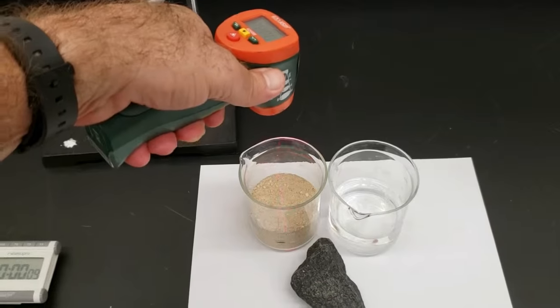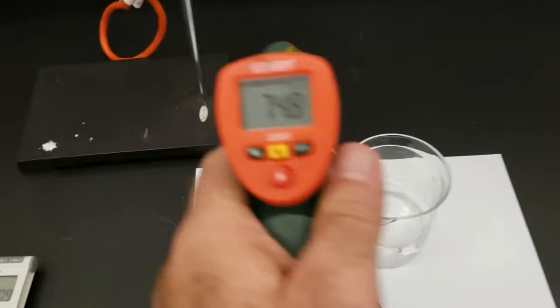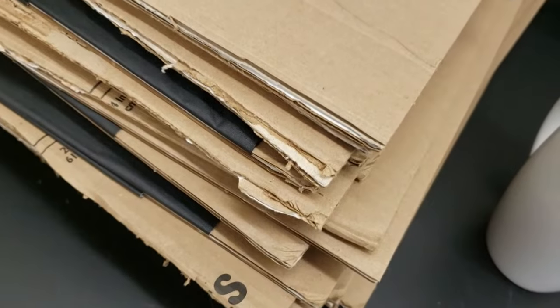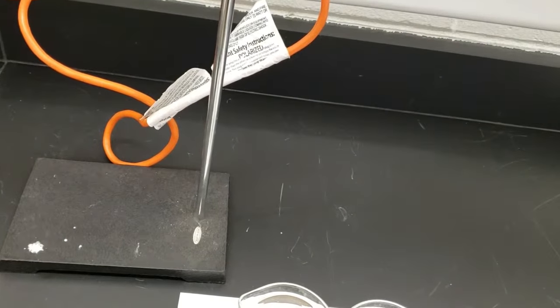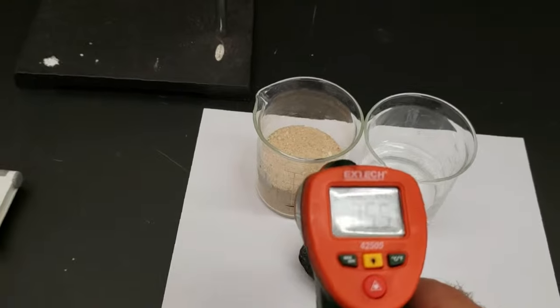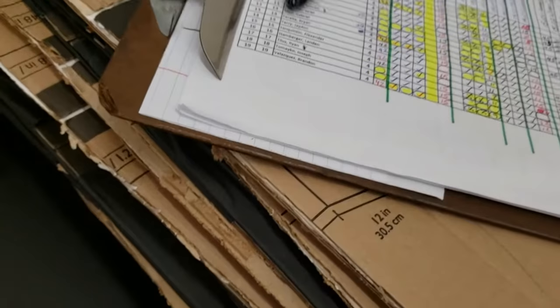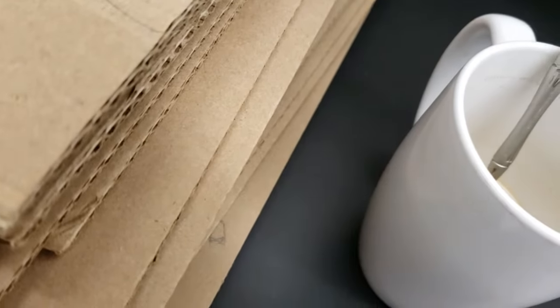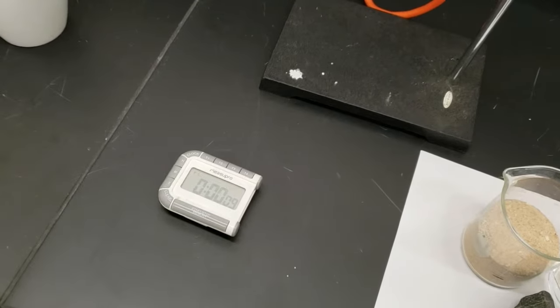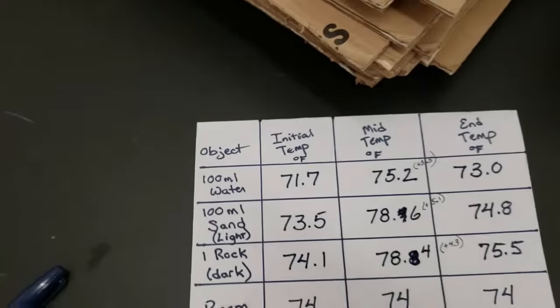All right, the sand rather, is at 74.8. The rock is at 75.5, and the water is at 73.0. All right. So I'm going to come back in a second and we're going to talk about the results.